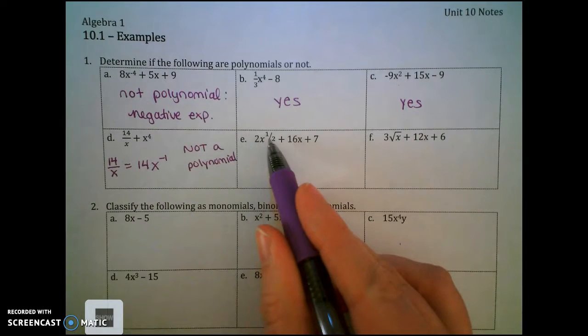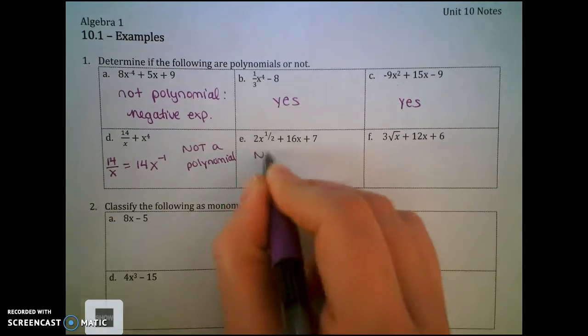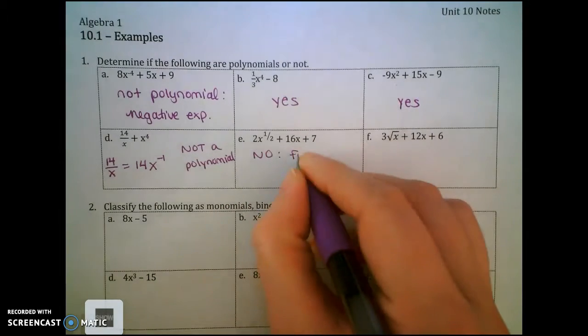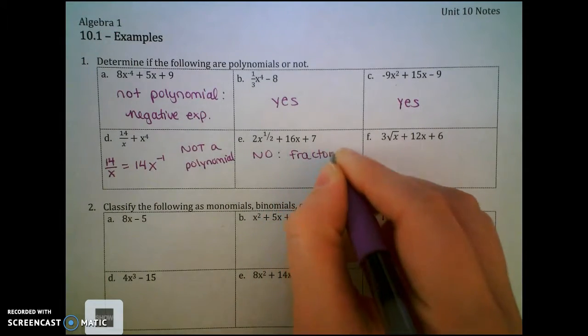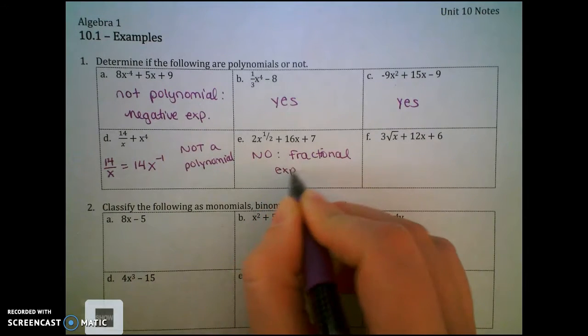Here we have a fractional exponent, x to the 1/2. So this is no, because it has a fractional exponent.